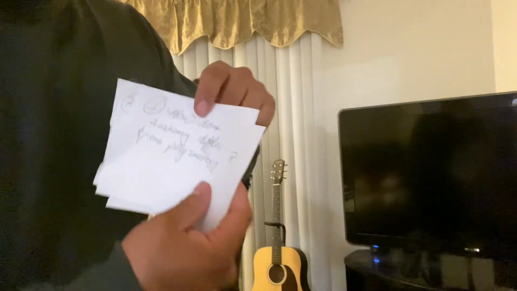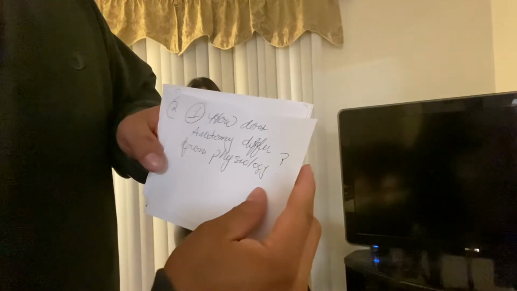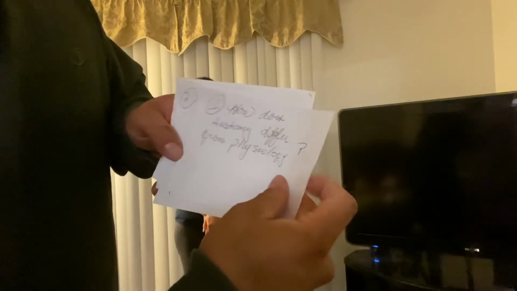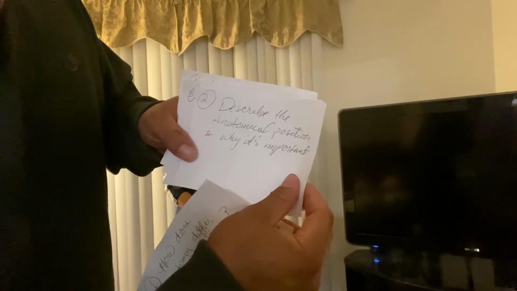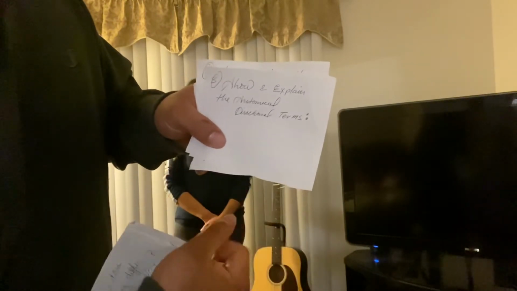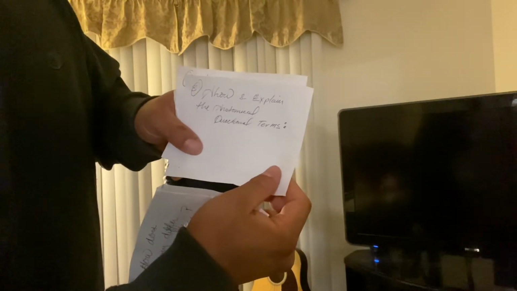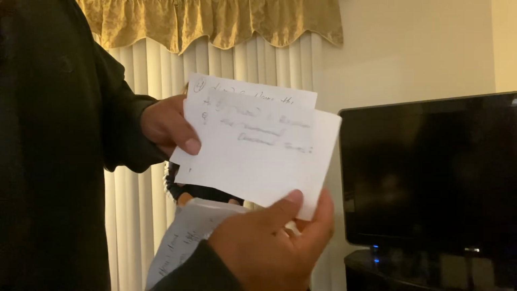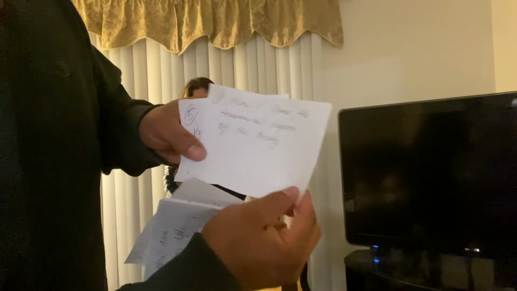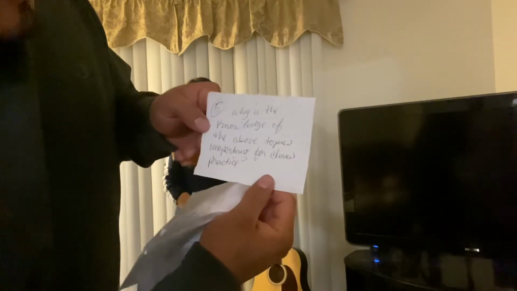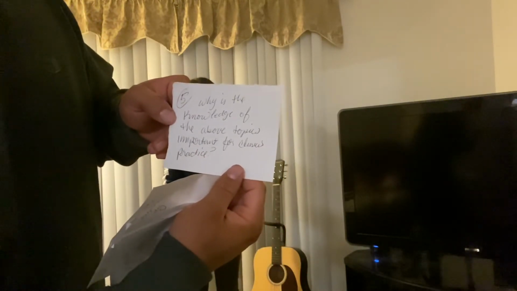Today I'll be discussing these questions. Number 1, how does anatomy differ from physiology? Number 2, describe the anatomical position and why it's important. Number 3, show and explain the anatomical directional terms. Number 4, show and name the anatomical regions of the body. Number 5, why is the knowledge of the above topics important for clinical practice?